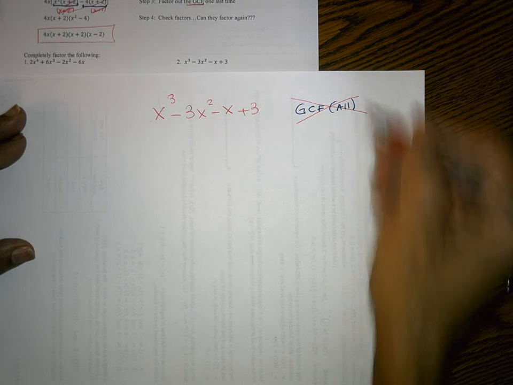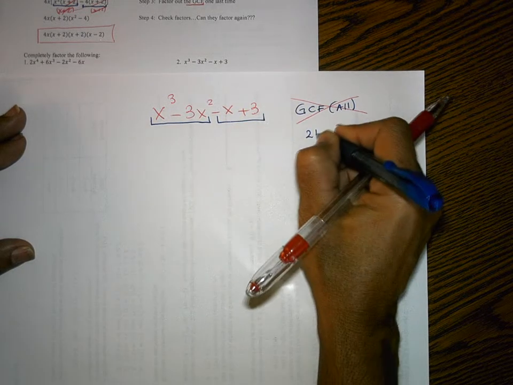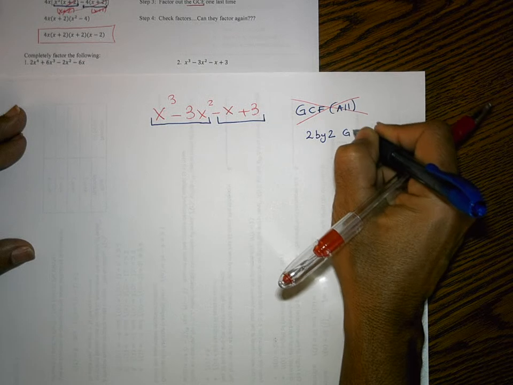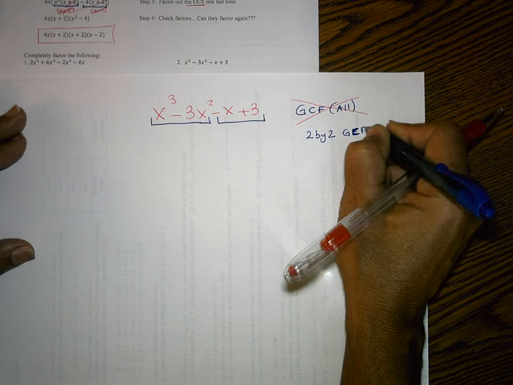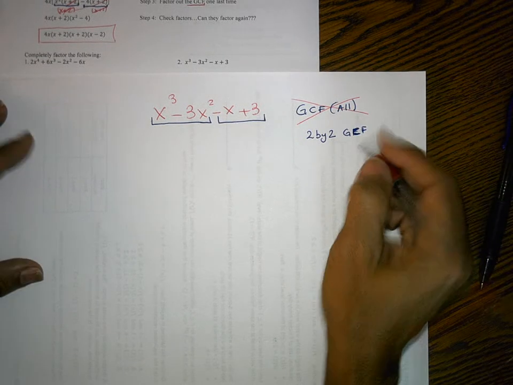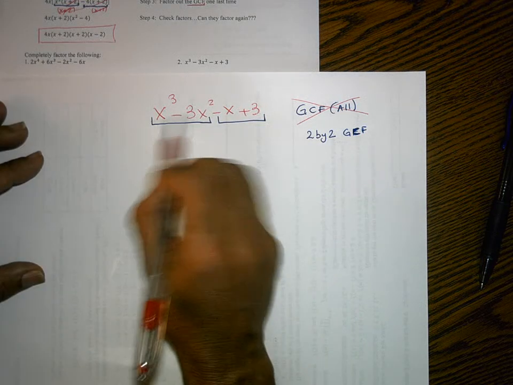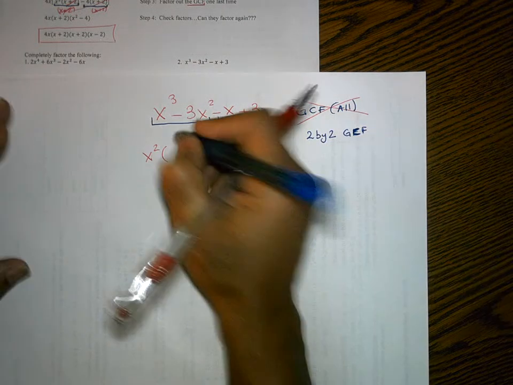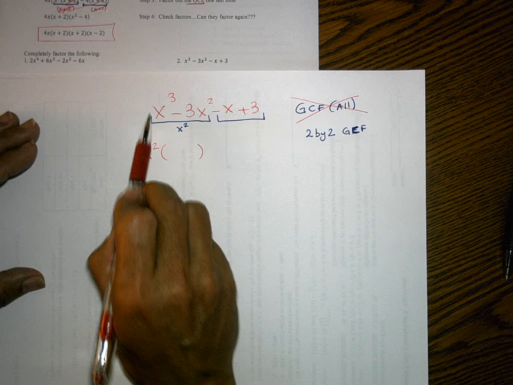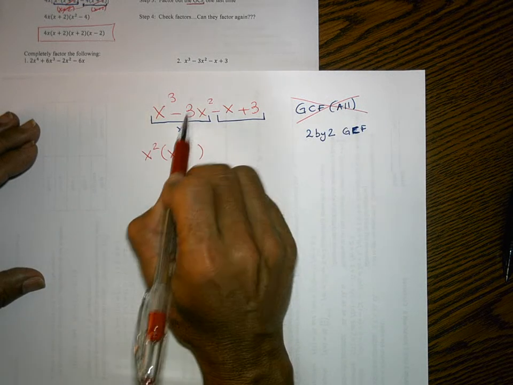The next step is to go 2 by 2s. So I'm going to group them, the first 2, the last 2, and I'm going to look for a GCF for the individual 2 by 2s. For the first 2, we can factor out an x squared. Remember, factoring out is a division. An x cubed divided by an x squared is an x. A negative 3x squared divided by x squared is just a negative 3.